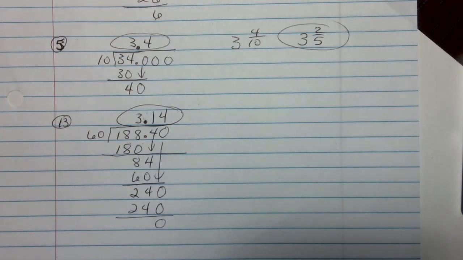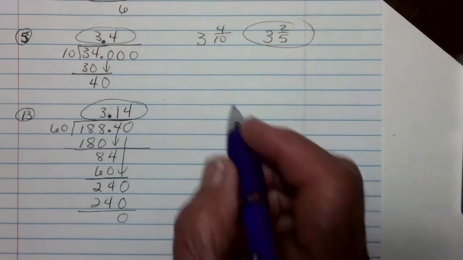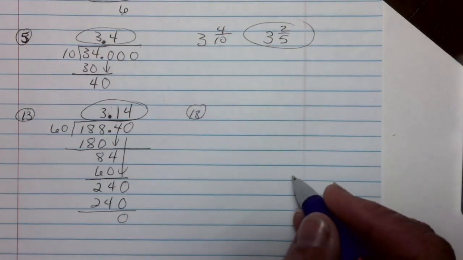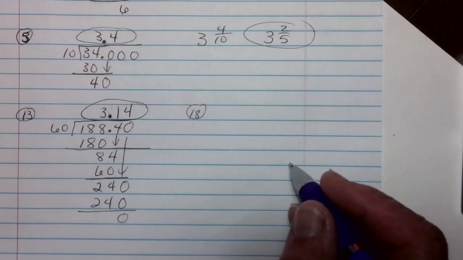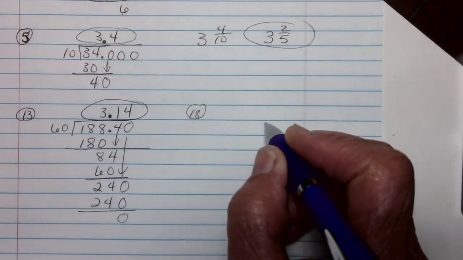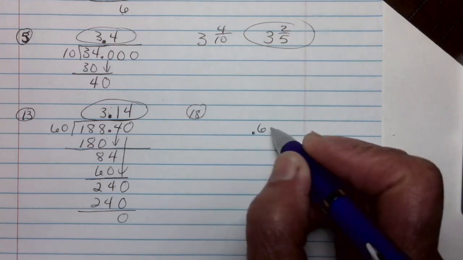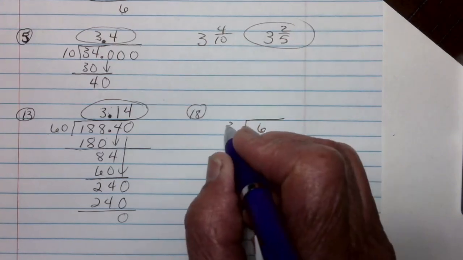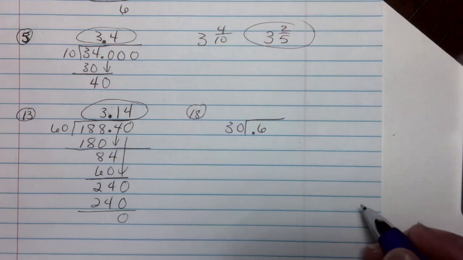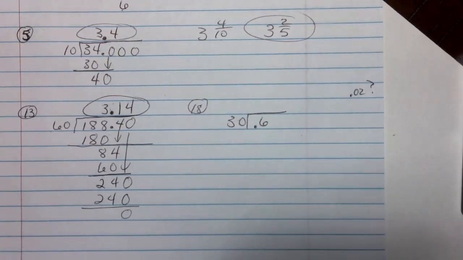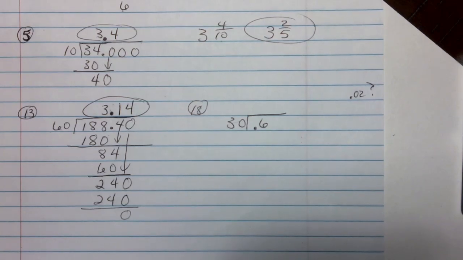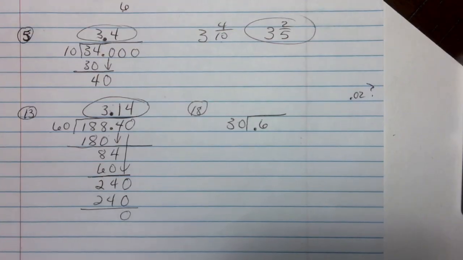All right, let's go do a number like number 18. Let's put number 18 right here. Number 18 says, Dana said that 6/10 divided by 30 was equal to 0.02. I'm going to write that over there because that's what they're saying the answer is. And then they ask the question, is that correct? And then explain. Well, how are you going to know if it's correct if you don't go do it? You won't. So we're going to go do it.